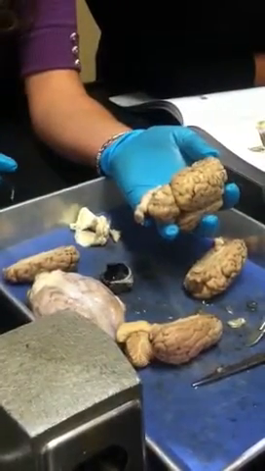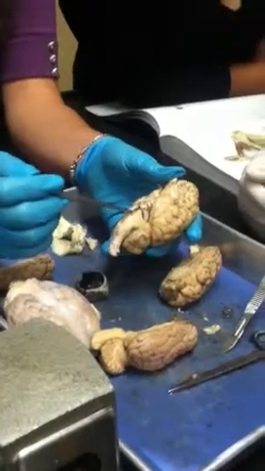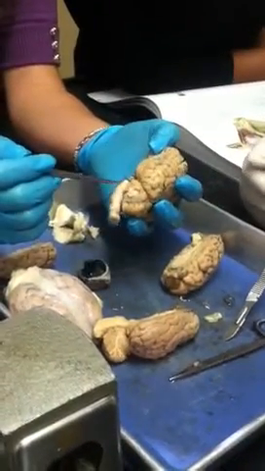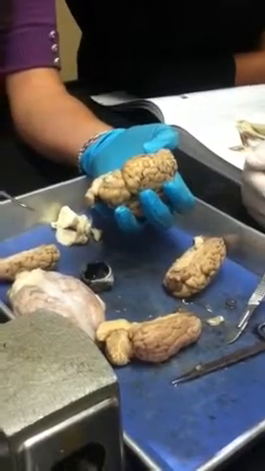Where is the pons at? The pons is here, past that. It's a real bulbous portion there, right? Okay. So like I said, use the cerebellum as a landmark when you're trying to define those midbrain structures.